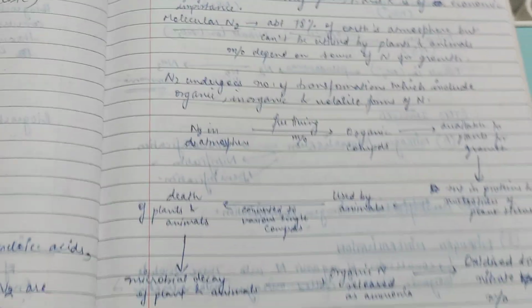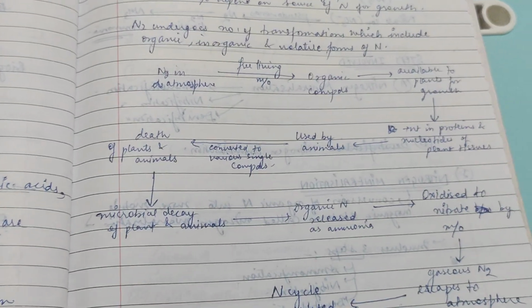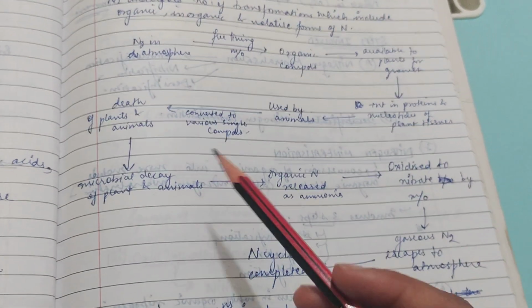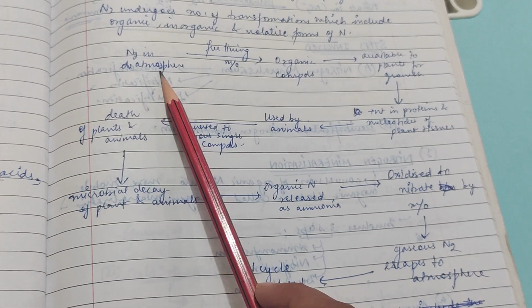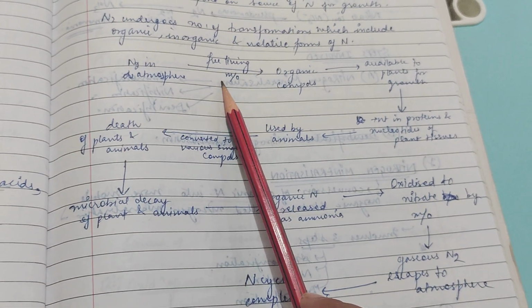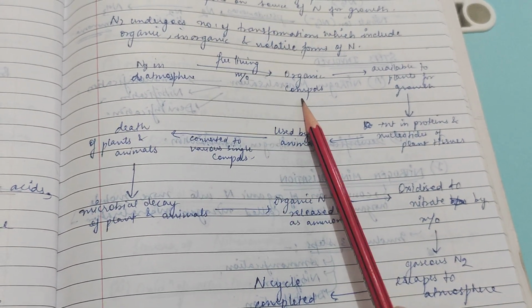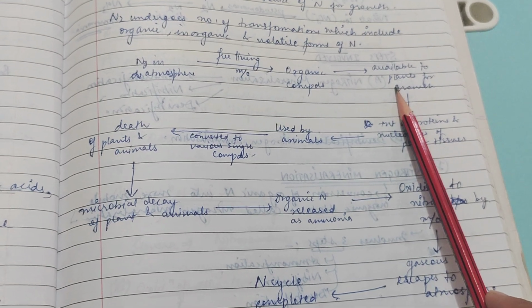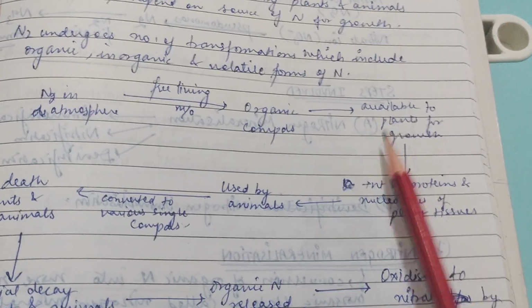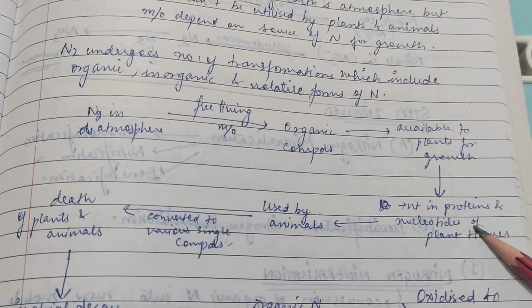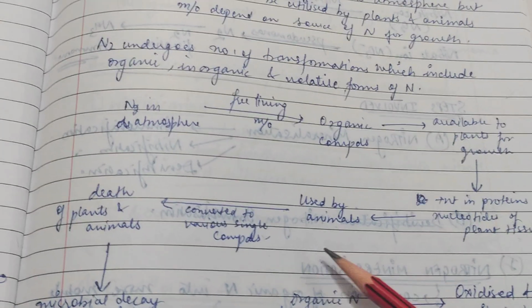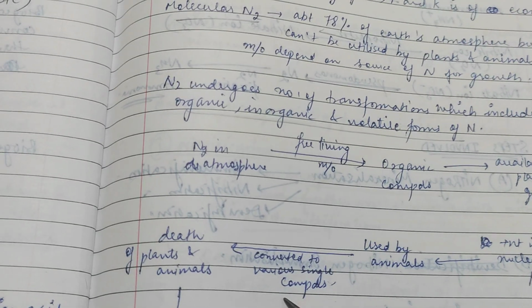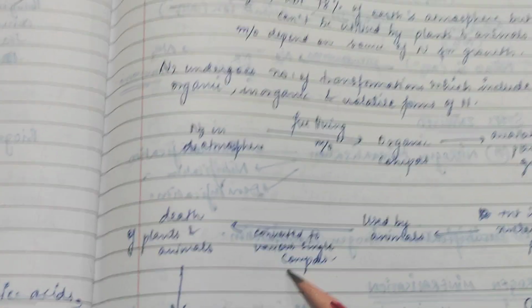The basic flow chart in which the nitrogen undergoes transformation in this cycle is given here. Nitrogen in the atmosphere is converted by free-living microorganisms into organic compounds, which are then made available to the plants for growth. Further, they are present in plant tissues in the form of proteins and nucleotides, which are then used by animals, and then they are converted into various compounds within the animals.